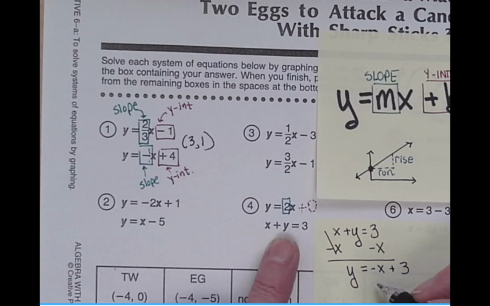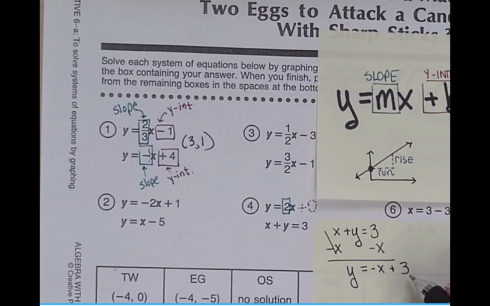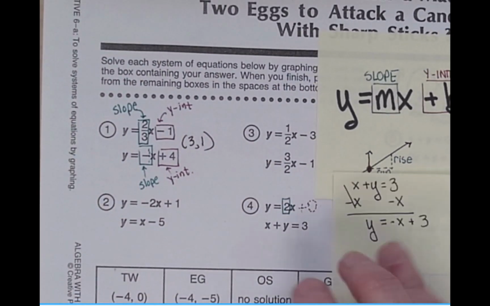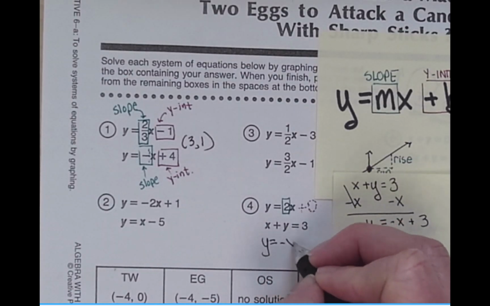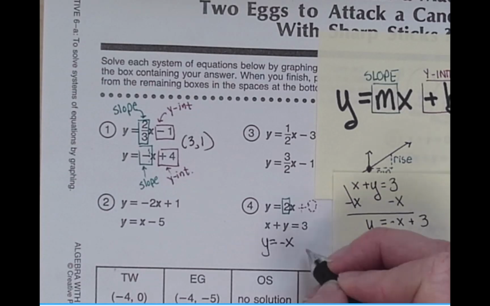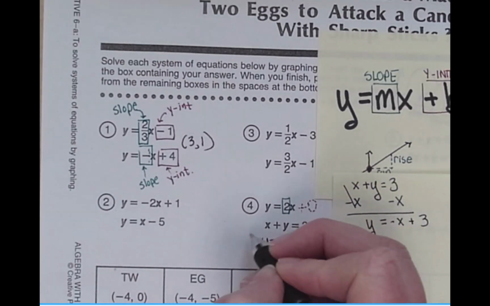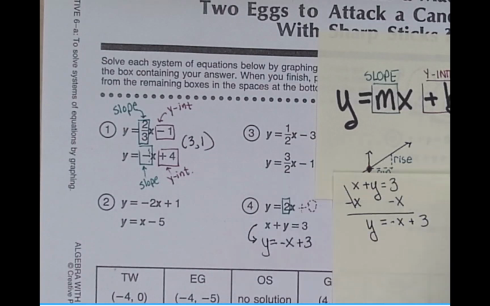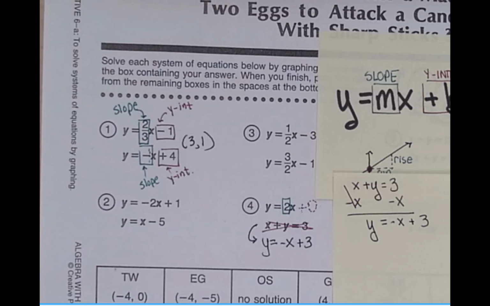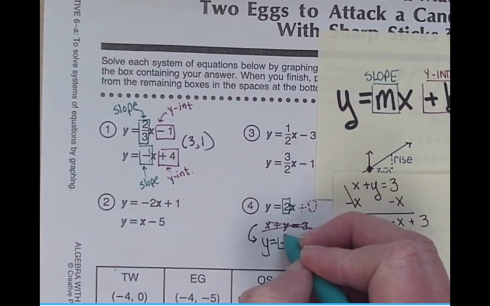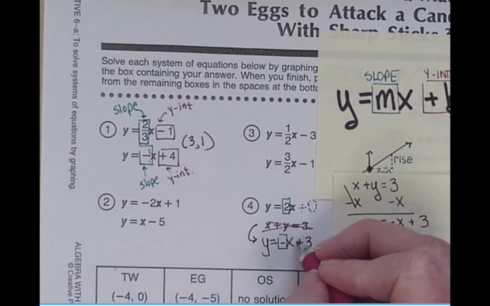Now I can see that the slope is -1 and the y-intercept is 3. I'm just going to write my new equation right here. y equals negative x plus 3. I just rearranged that one. So I'm going to cross that off so I'm not confused by it. And now I can just graph this one now that it's solved for y. The slope is -1 and the y-intercept is 3.